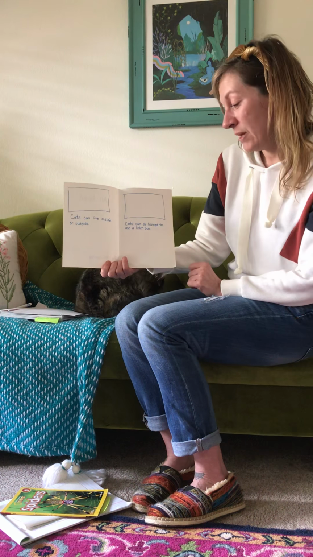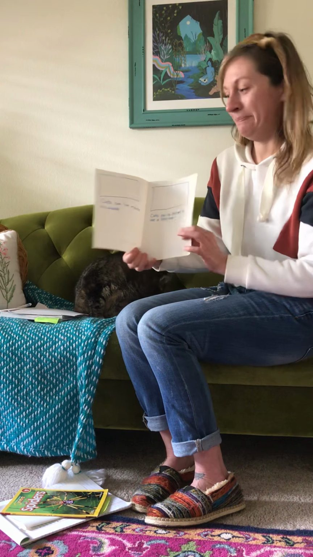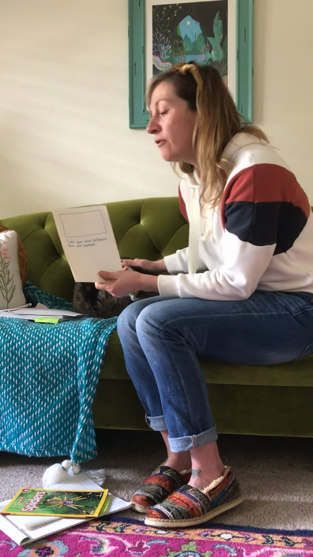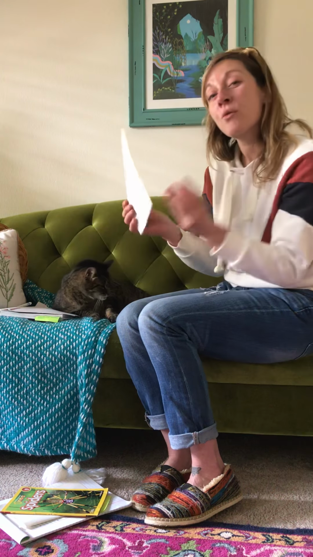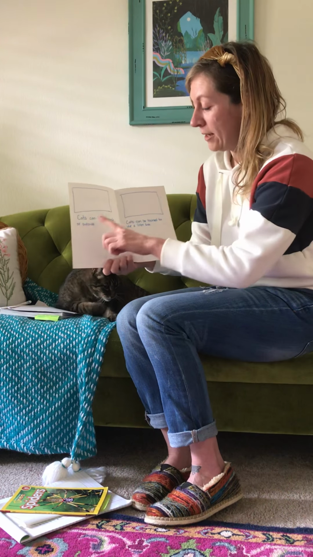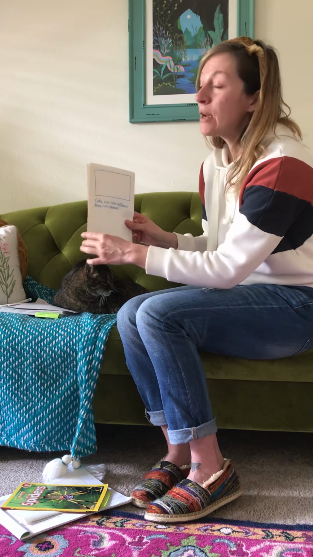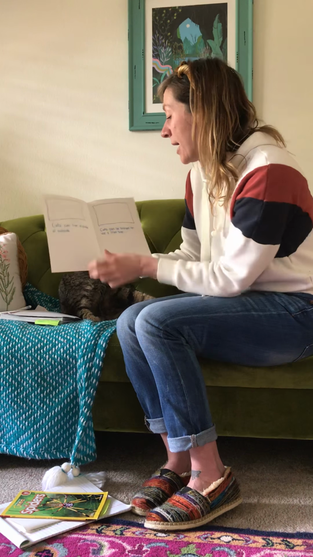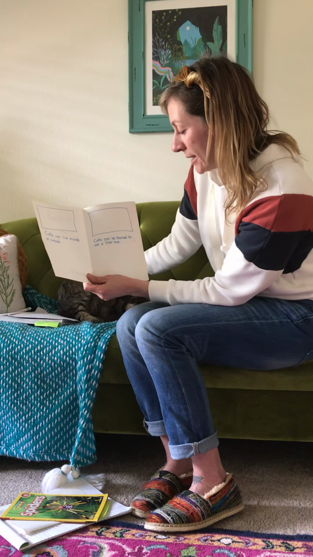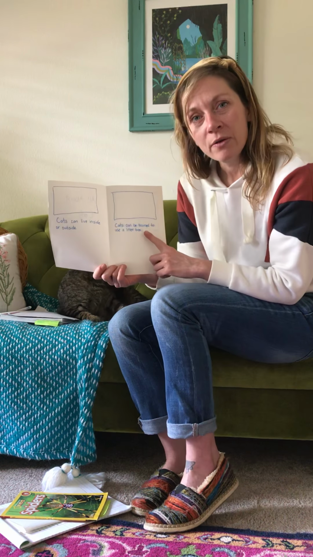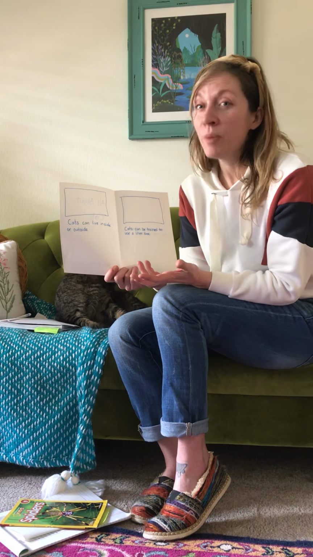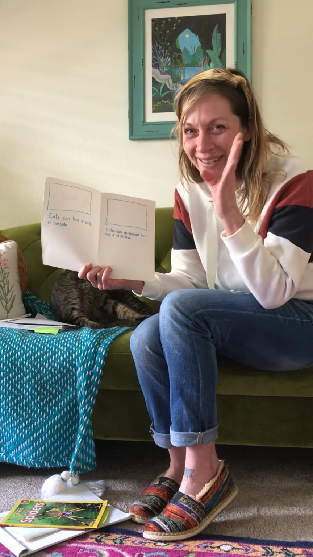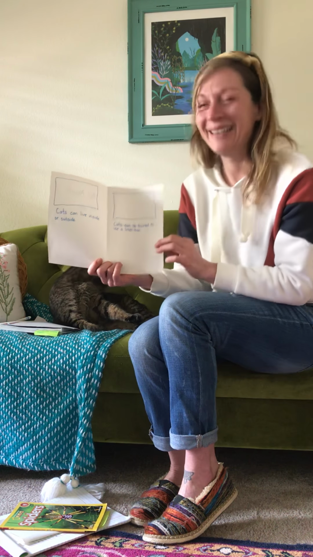Page 2. Cats can be trained to use a litter box. And page 3. Cats can look different from one another. So friends, as you can see, I've just written 3 facts. 1, 2, 3. Now tomorrow what we're going to talk about doing is adding detail, because I want you to know about this. Cats can be trained to use a litter box. Well, if you don't have a cat, you might not even know what a litter box is. So I have to add details about the litter box. And let me tell you, sometimes they can stink.